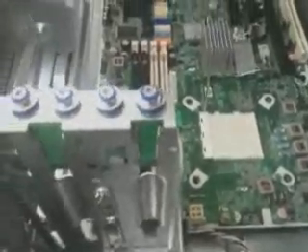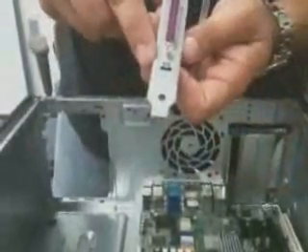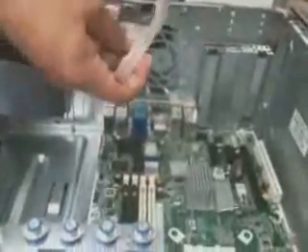I'm going to go ahead and install the parallel port. Like I mentioned before, this is used for printers. You can see by the little printer diagram there, but this is used for older printers.